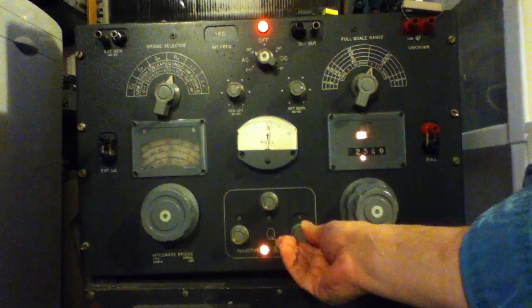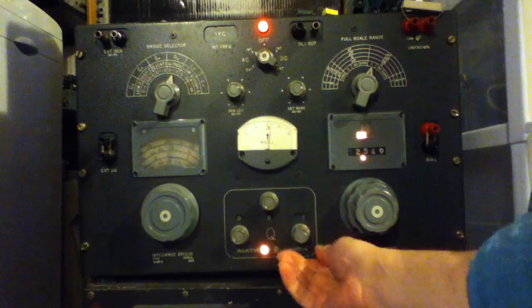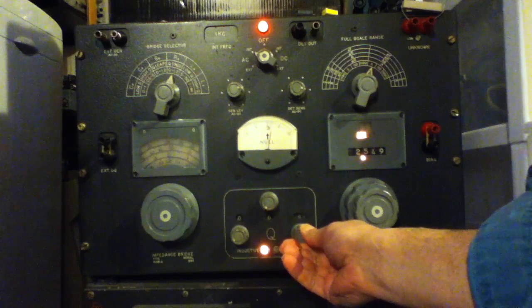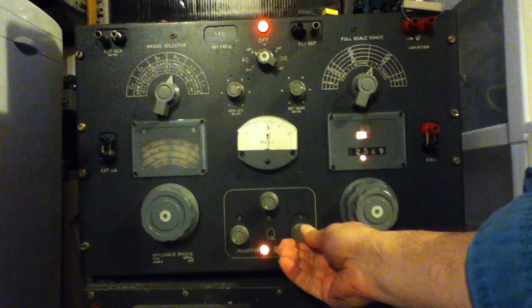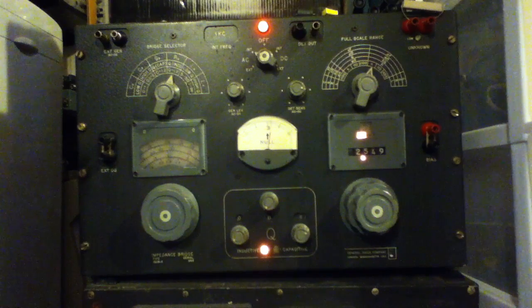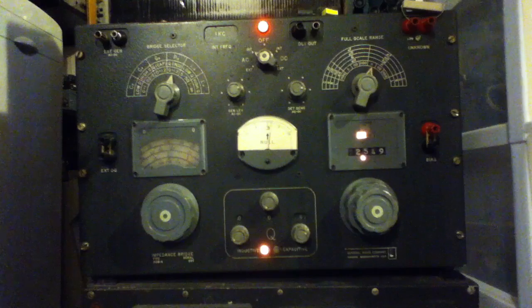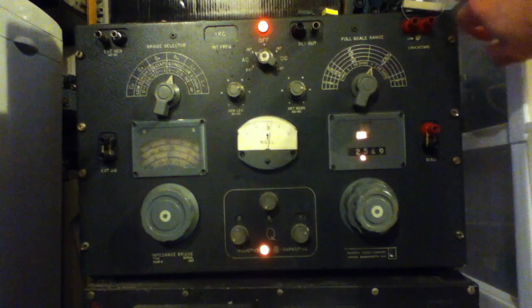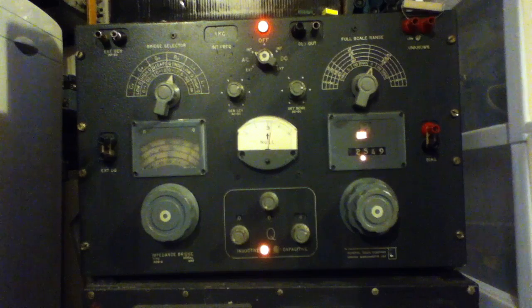Try this again. Pretty much 0. So at 1 kilohertz, whatever the inductance of this resistor is, it's not terribly significant compared to 2.7K, which I guess is not too surprising.